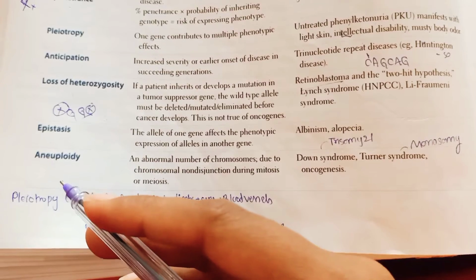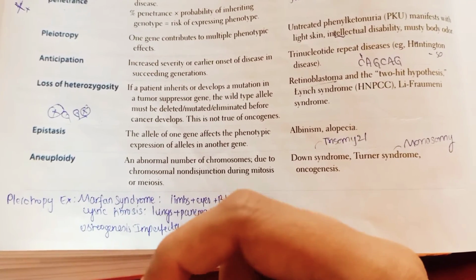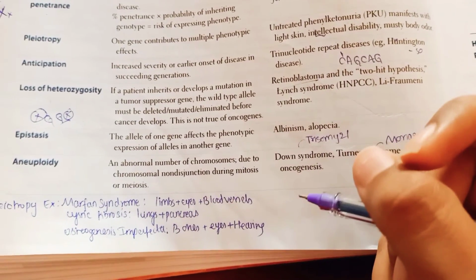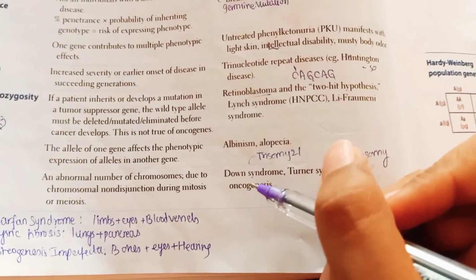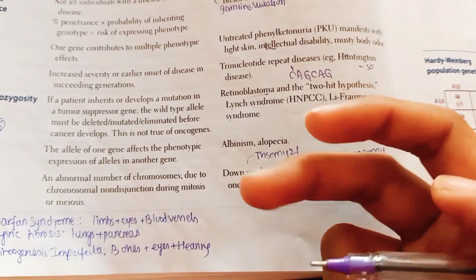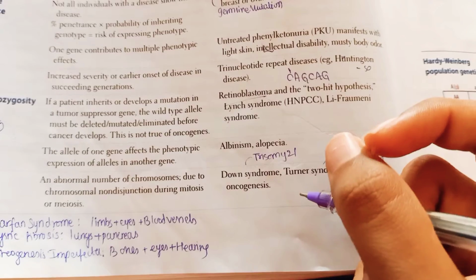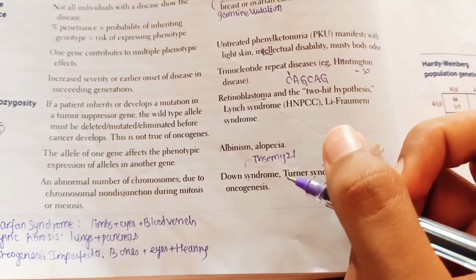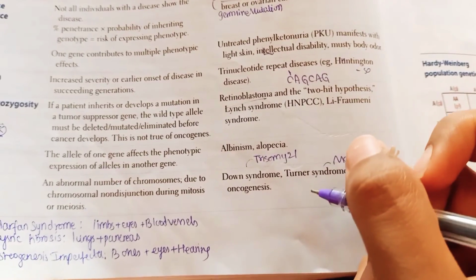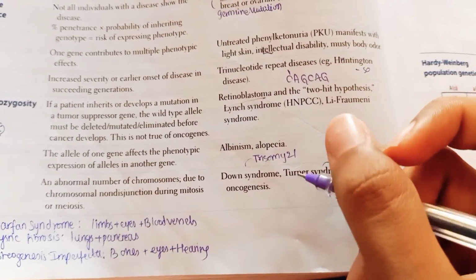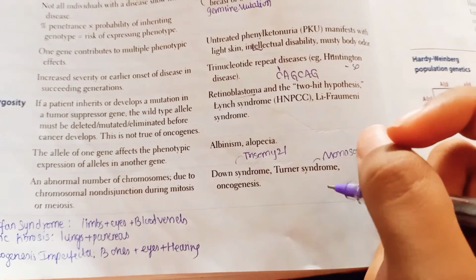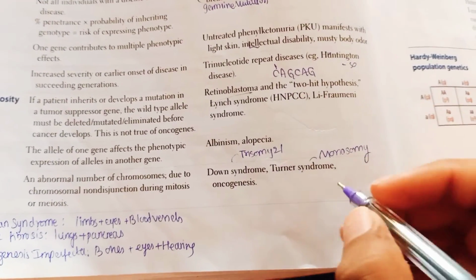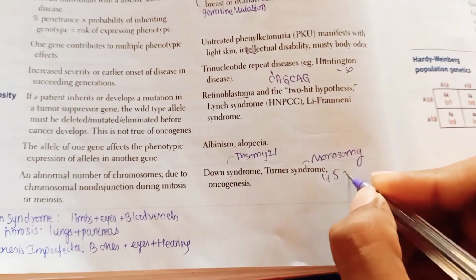Next, coming to aneuploidy. Aneuploidy is a condition where you get an abnormal chromosome number. You can see in Down syndrome, actually you should have only two chromosomes, a pair of chromosomes. But here in Down syndrome, you have trisomy 21, meaning you have three chromosomes of the 21st chromosome number. And in Turner syndrome, you have monosomy, like 45XO.